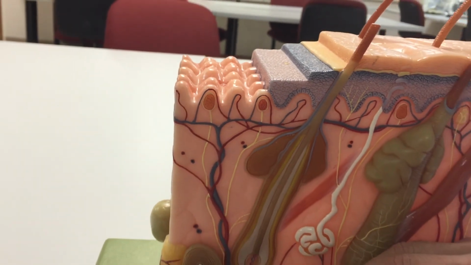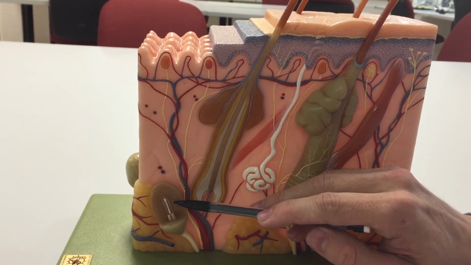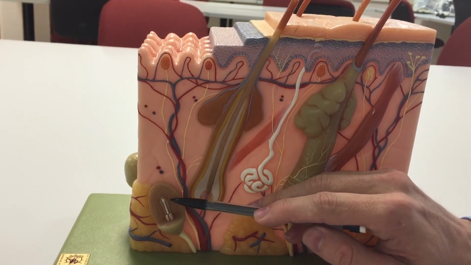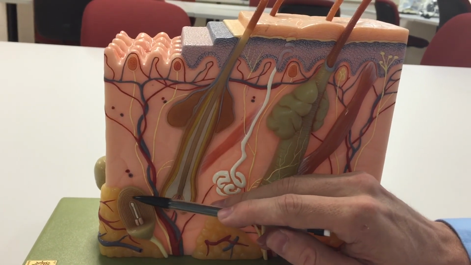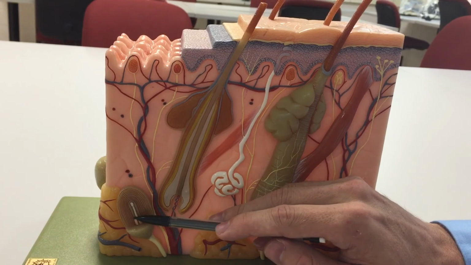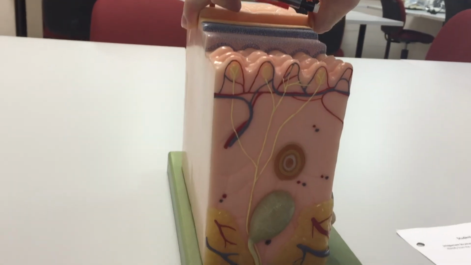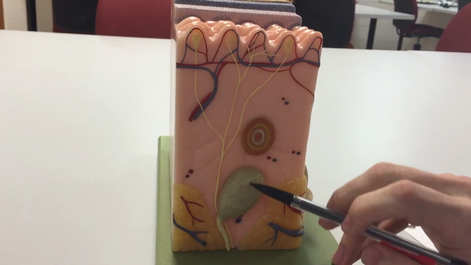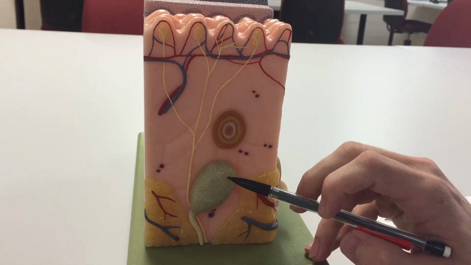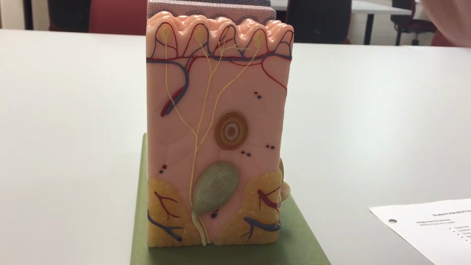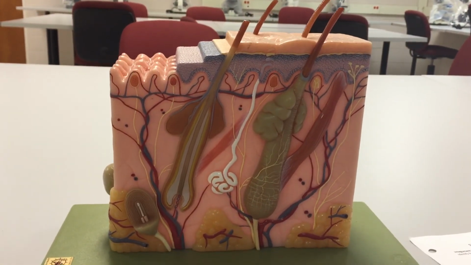This one down here, which is deeper and as you can see much larger, is responsible for pressure as opposed to light touch. And it is called a Pacinian corpuscle. The other name for that would be a lamellated corpuscle. And if we turn the model over here, you can see another Pacinian corpuscle that's not cut in cross section. So those are the structures that you're responsible for in the integumentary system lab.